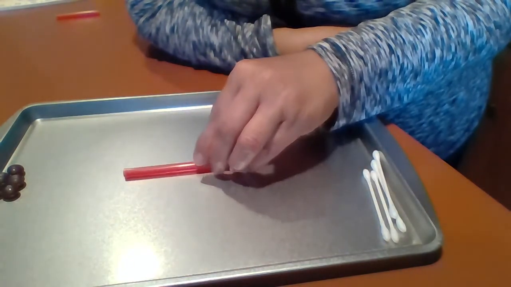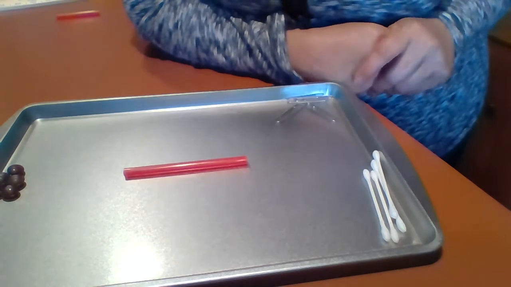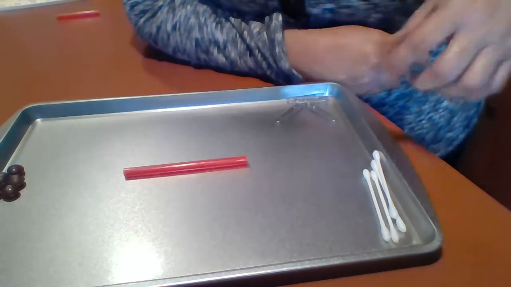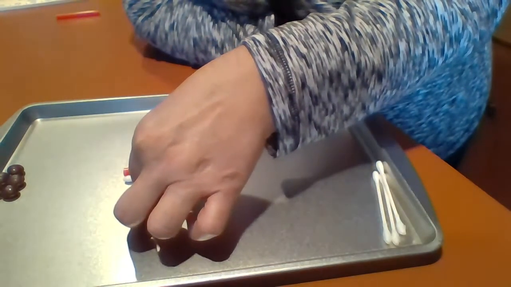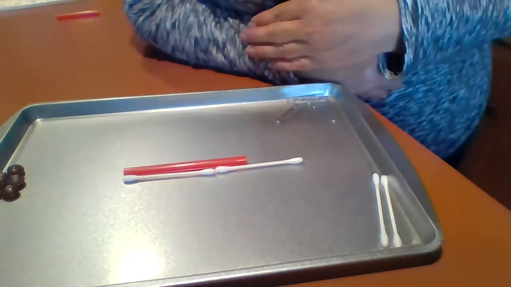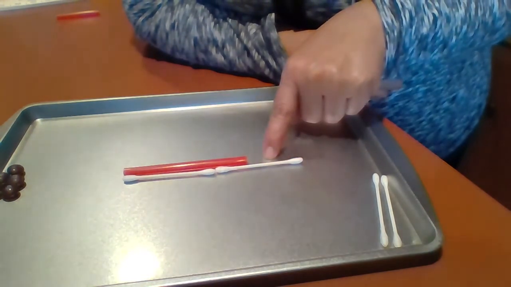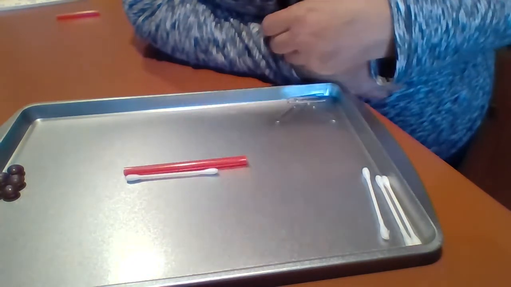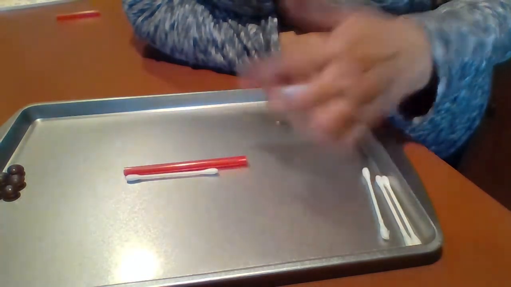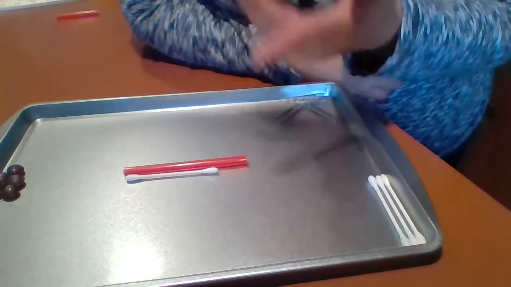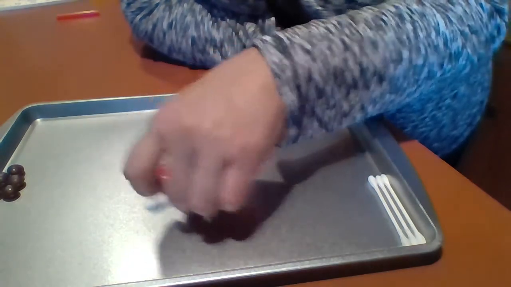Maybe I want to use the Q-tips. My prediction is that this straw is 2 Q-tips long. 1, 2. Do I have a lot? I do. If you pick 2, okay. But your better prediction, the best prediction would probably be 1. Sure, there's that there. Maybe you could cut the Q-tips in half, and then my prediction is it's a Q-tip and a half long. Okay? All kinds of predictions.